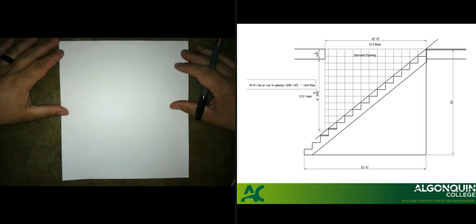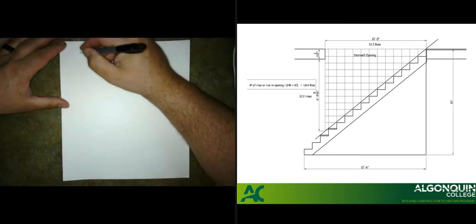Stairwell opening calculation. So we're just going to do an example here of calculating a stairwell opening for a given building. I have a drawing to the right there, so we're going to use those dimensions. I was going to write down some of those dimensions there.